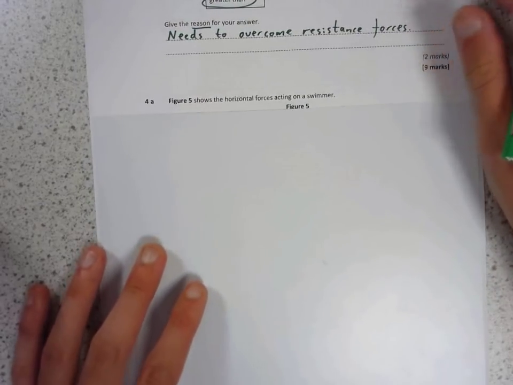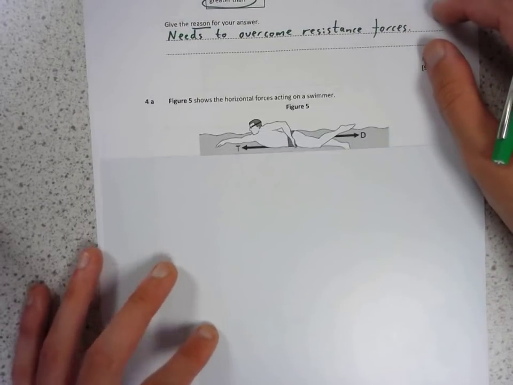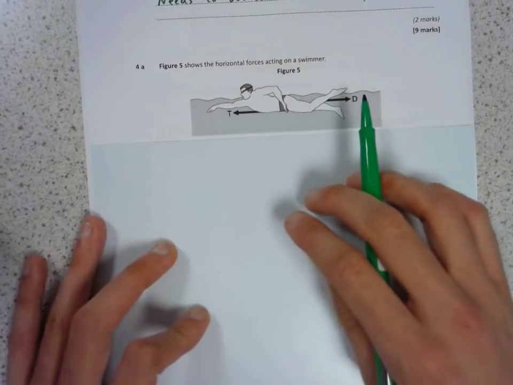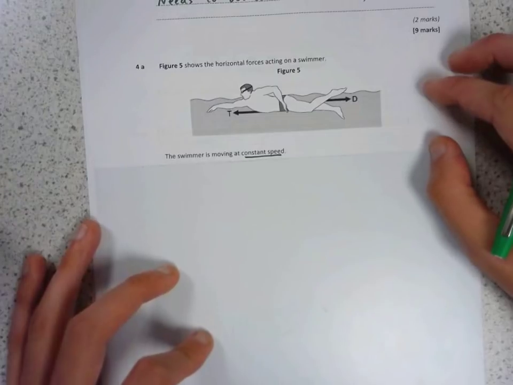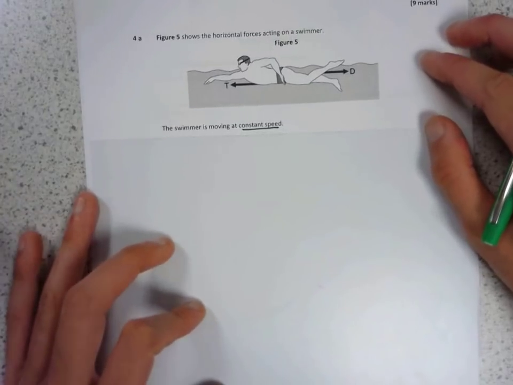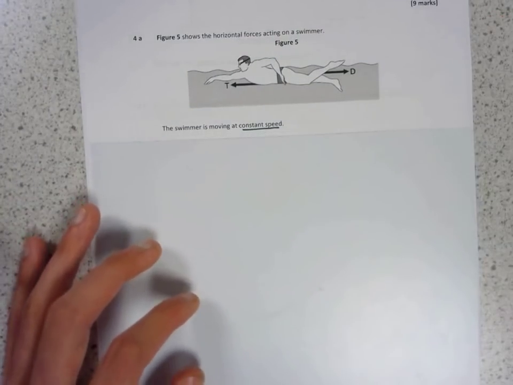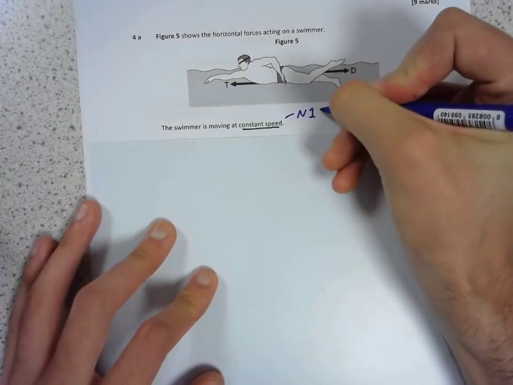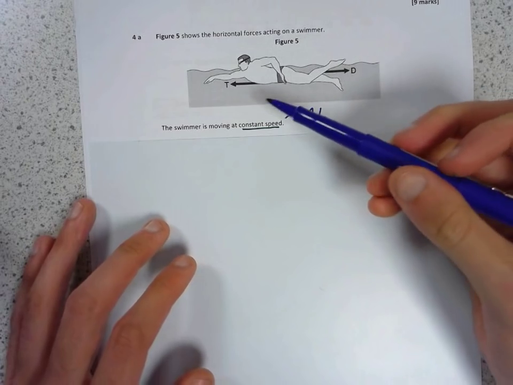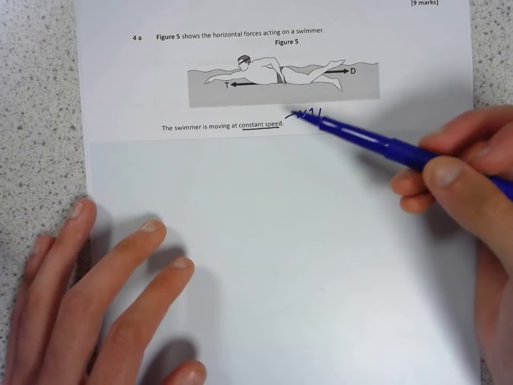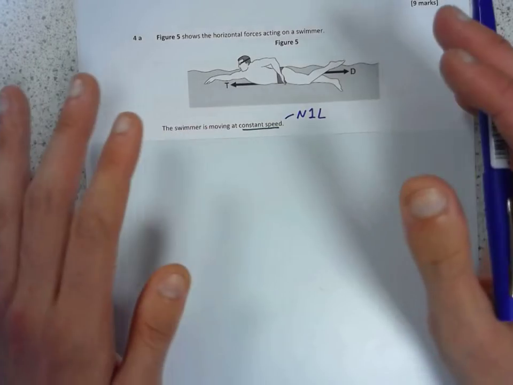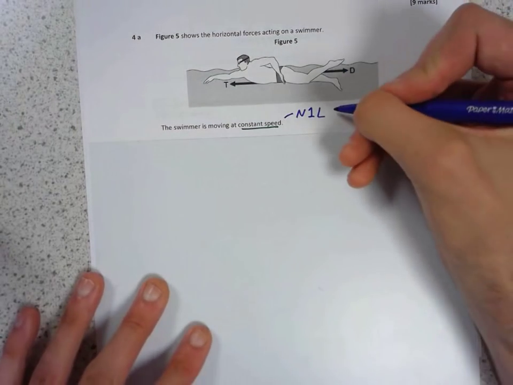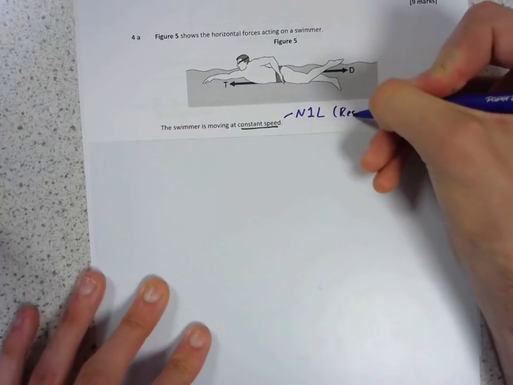4a. Figure 5 shows the horizontal forces acting on a swimmer. Here we've got forward force T and a resistance force D. The swimmer is moving at a constant speed. Again, as soon as I see constant speed, I'm thinking about what we said about Newton's first law of motion, that if the object is travelling at constant speed, the resultant force, the sum of all the forces on the swimmer, must equal 0. Let's just make a little note of that again.